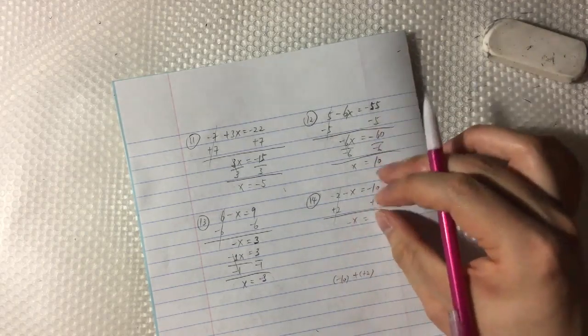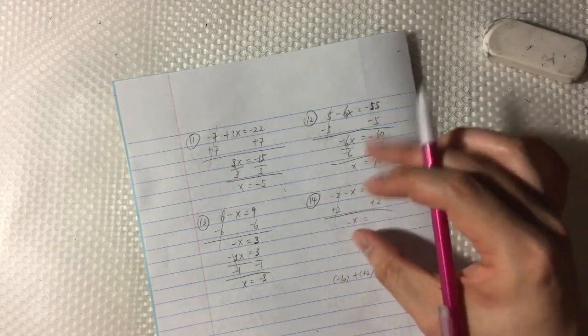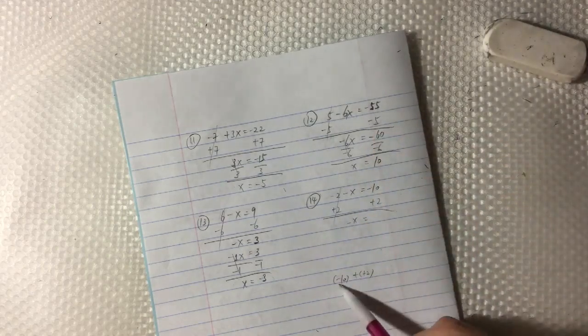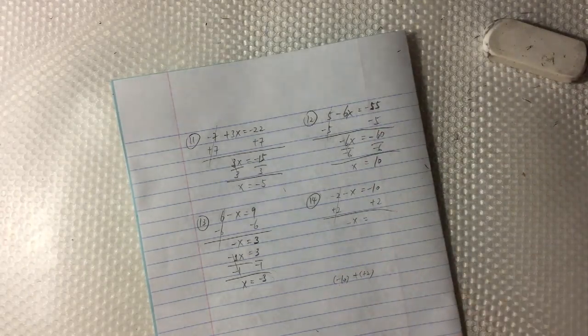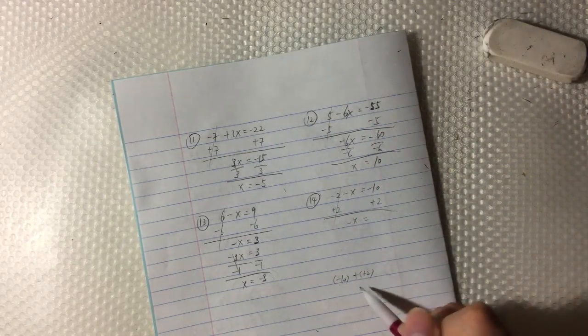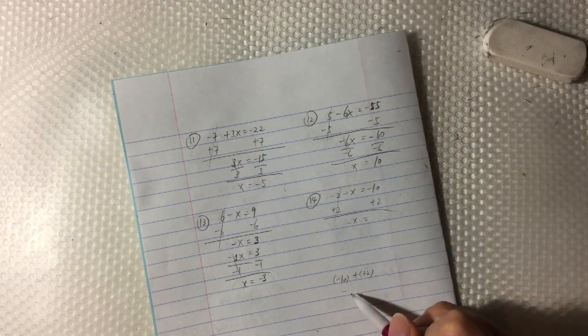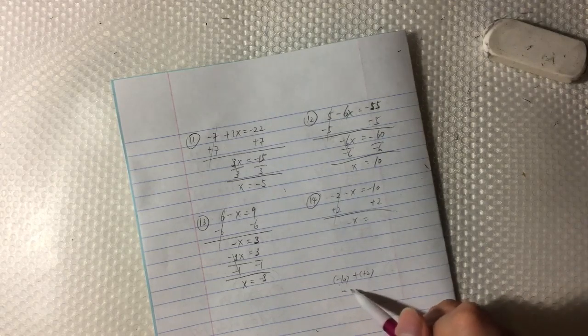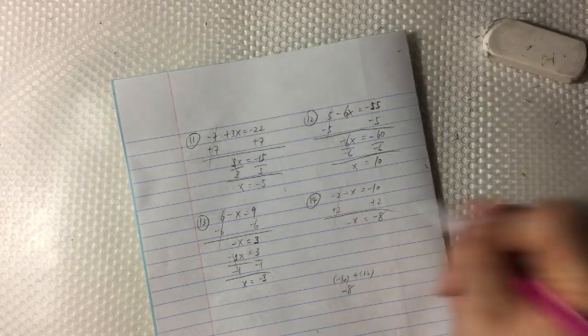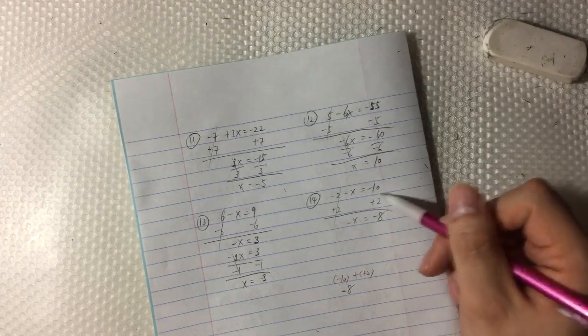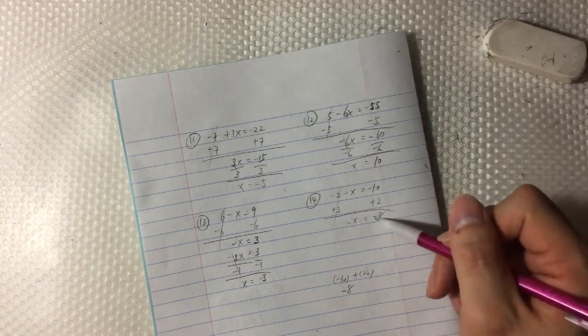When we combine two numbers, always apply addition rule. Negative 10 plus positive 2. When adding two numbers with different sign, keep the sign from the number that has larger magnitude. Negative 10 has larger magnitude, so we keep negative sign. Then subtract the magnitude. 10 minus 2 is 8. So we get negative 8 by itself.